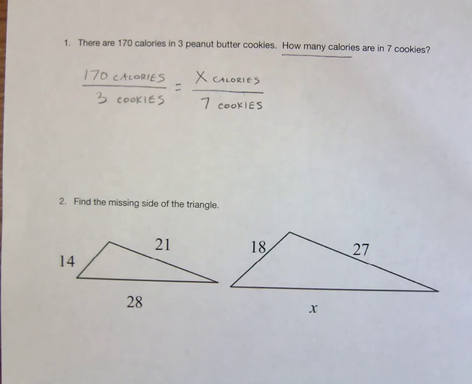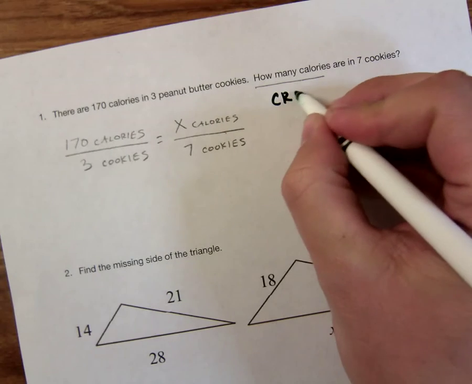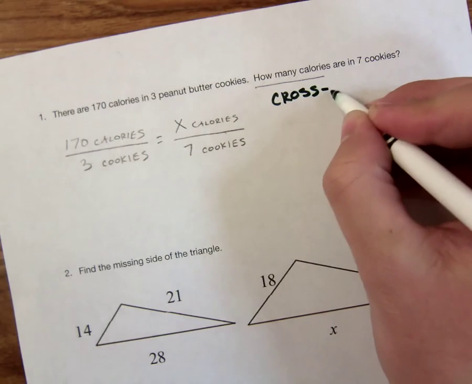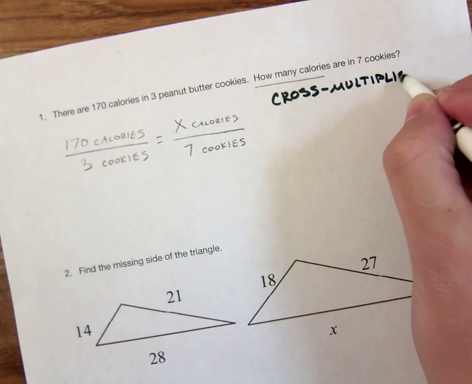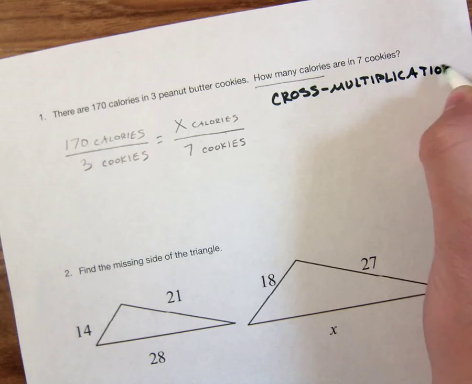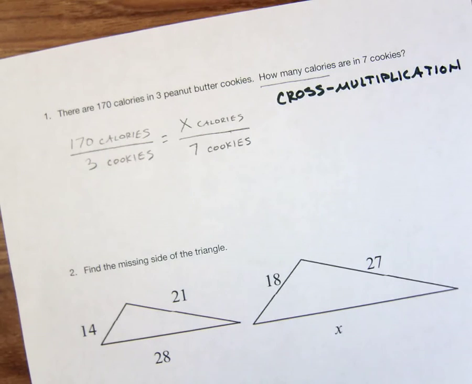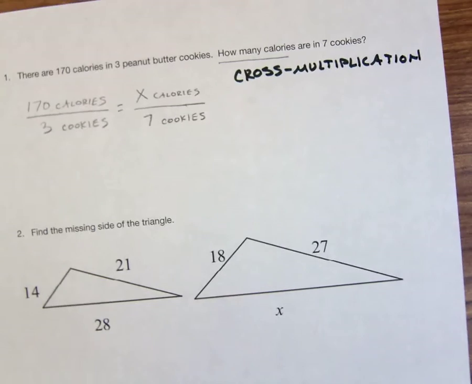You have probably solved problems the way that we're going to solve this one. The way that we're going to solve this problem is by doing something called cross multiplication. Cross multiplication is how you can solve what is called a proportion, when you have a rational expression equals a rational expression.